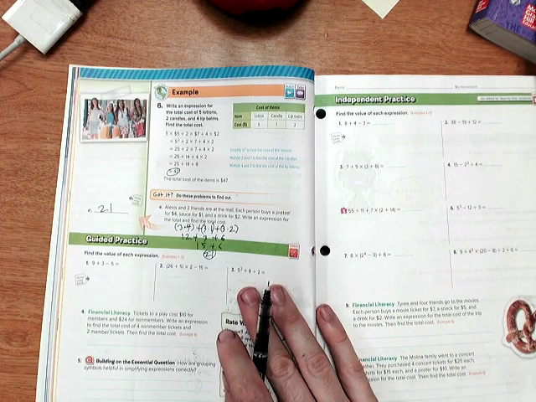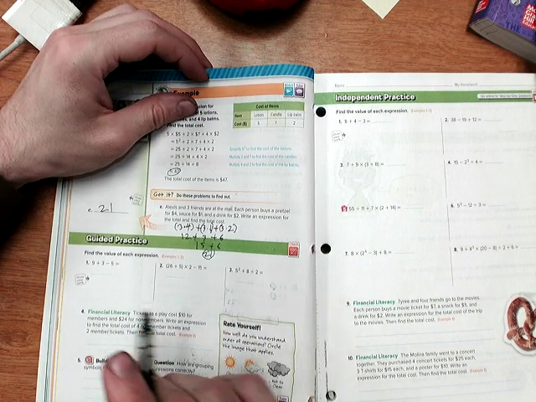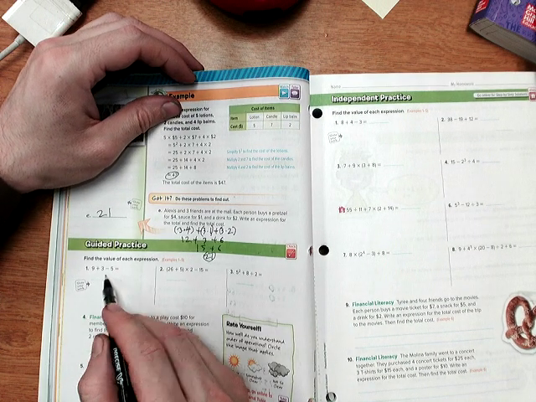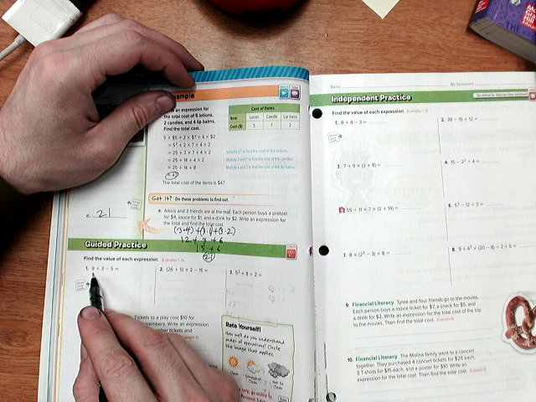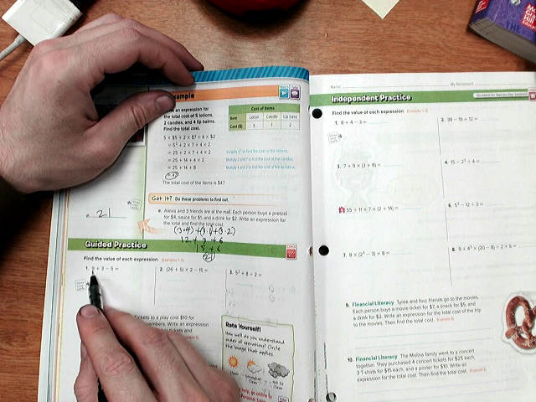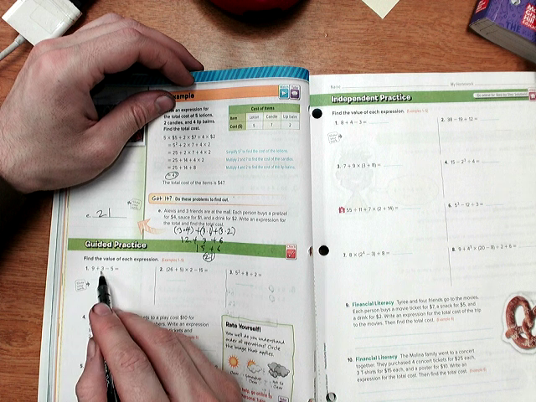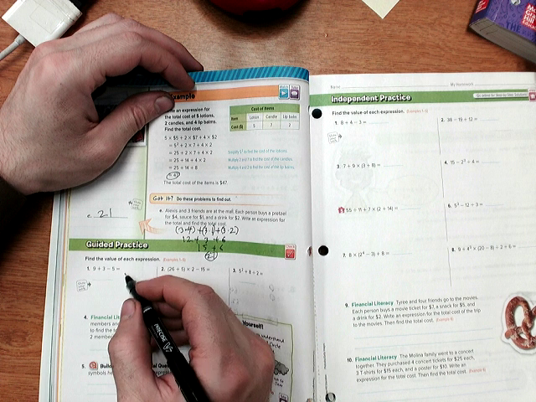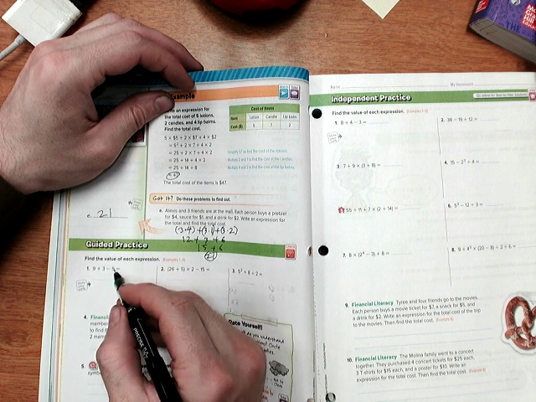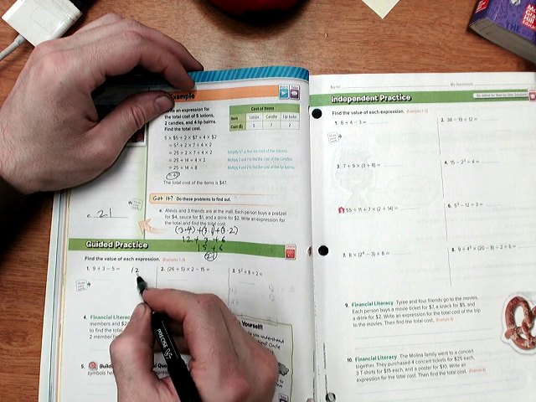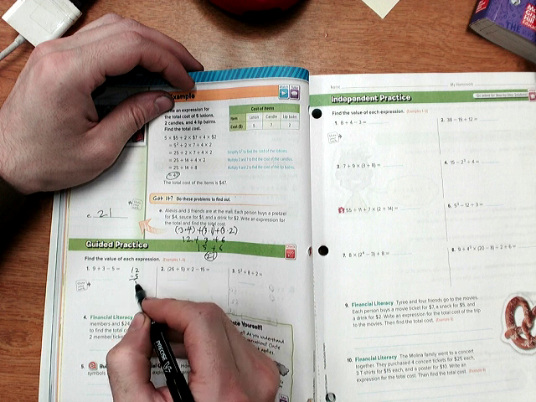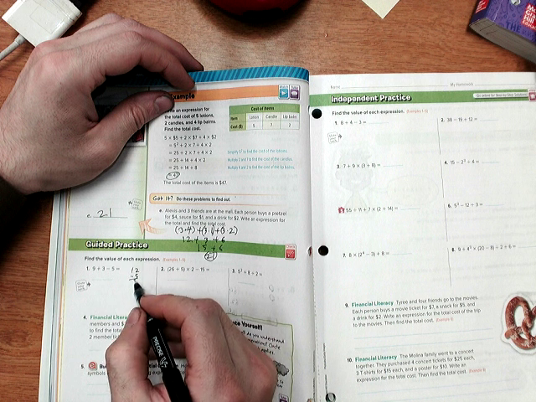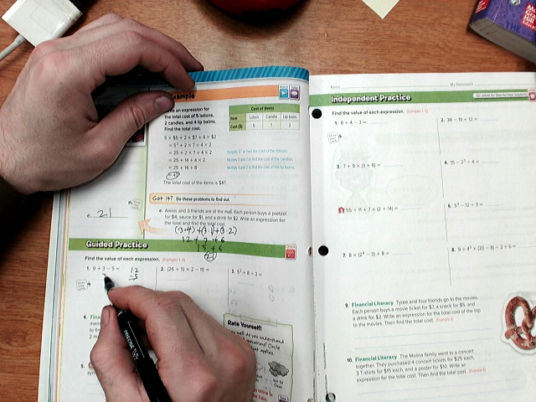Now for our guided practice. 3 plus 9 minus 5, no exponents, no multiplication, just addition and subtraction from left to right. 3 plus 9 is 12, minus 5, and that is 7.